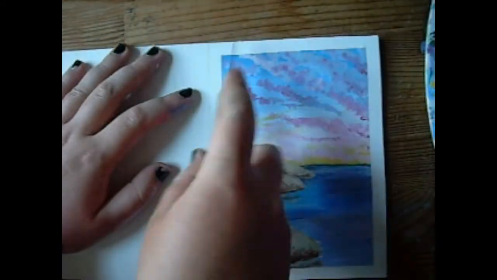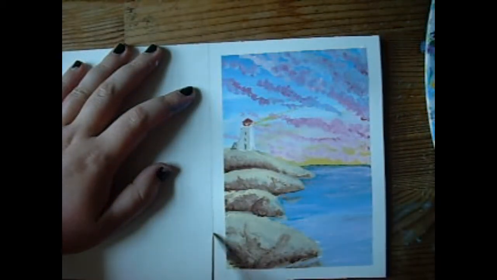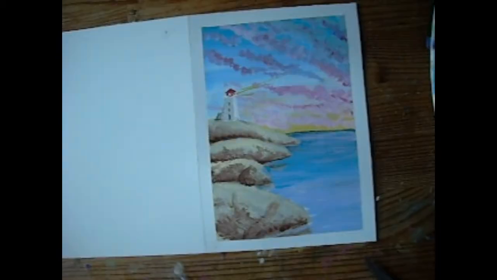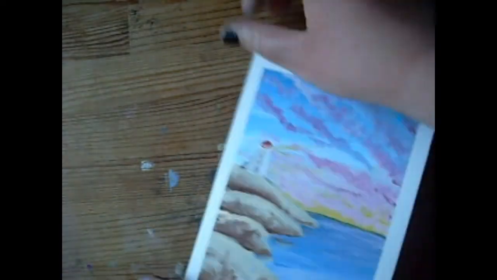Since I have thicker paper, I used the knife to make an incision along the gray pencil line that I had marked out at the beginning of the video to make this into a card.